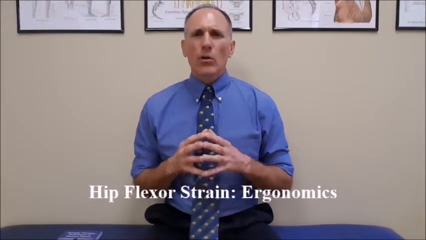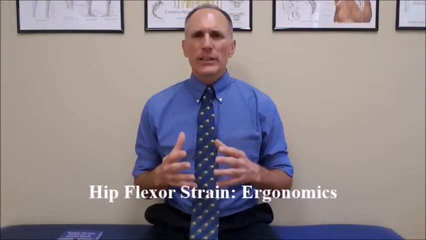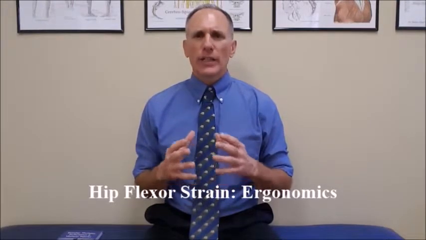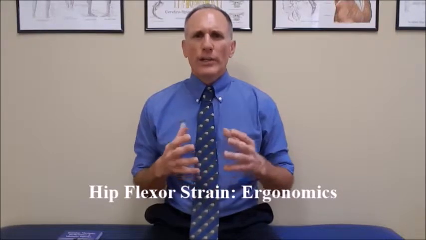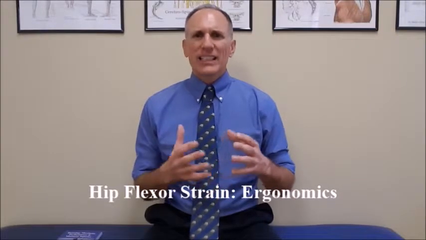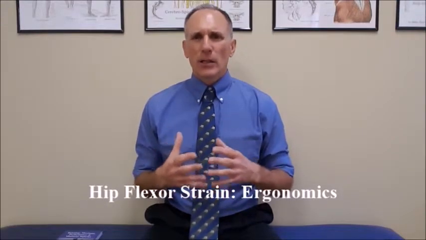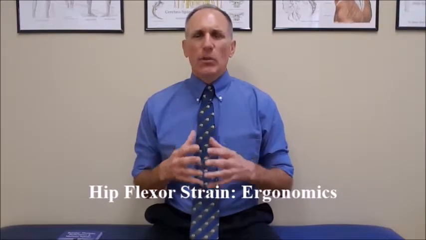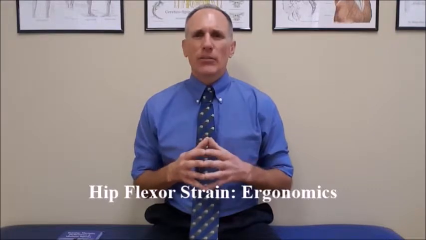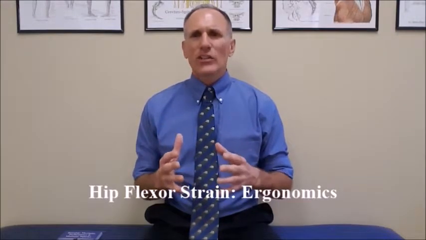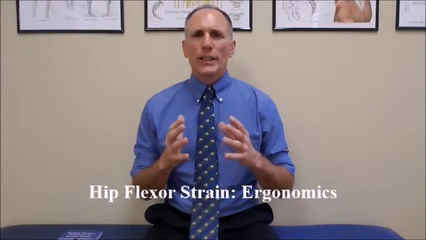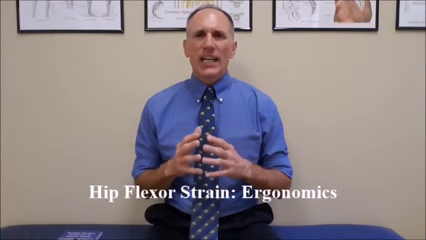When you wear a raised heel, that increases the amount of pressure that is forced onto the hip flexors. When you're wearing high heels, obviously the entire biomechanics of the lower extremity and the pelvis and the lumbar spine change. It puts an increased demand on the hip flexors. So if you want to prevent this injury and you want to recover from this injury, you need to stay away from the high heels.